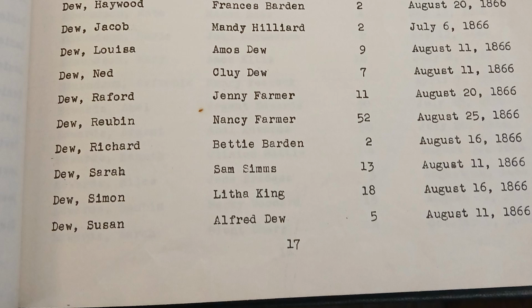And if you look right here at Reuben Dew and Nancy Farmer, as of August 25th, 1866, they had already been married 52 years. We have smashed that 1870 block to pieces because that takes that line back. That takes that couple back. I did the math. 52 from 66. We have taken that family back to 1814.